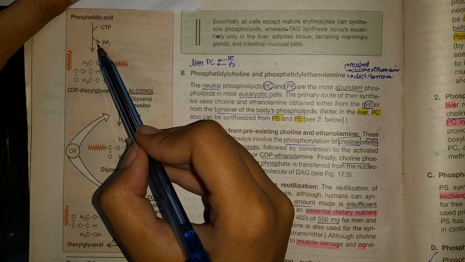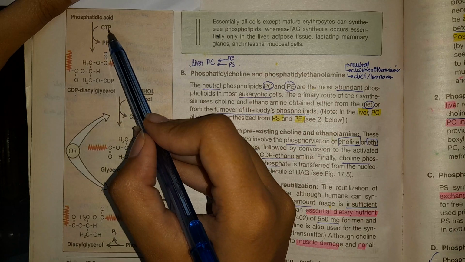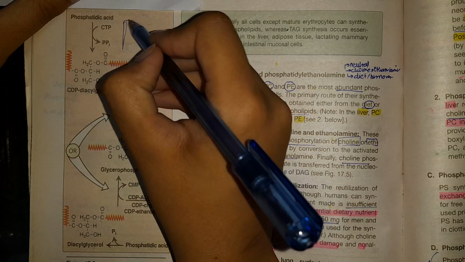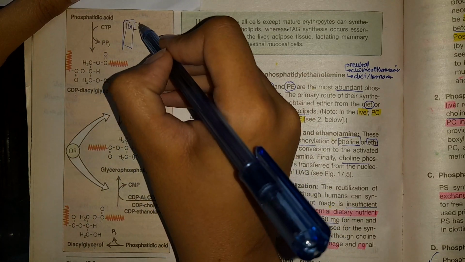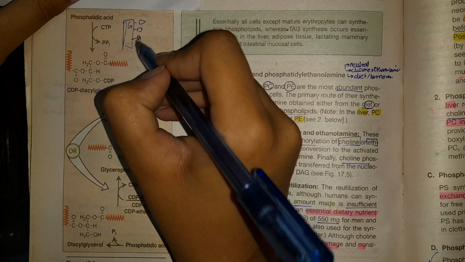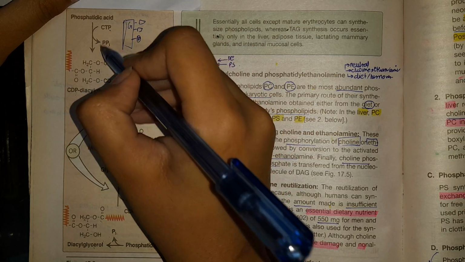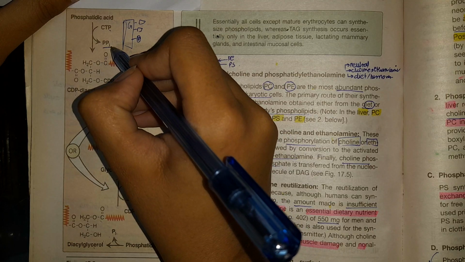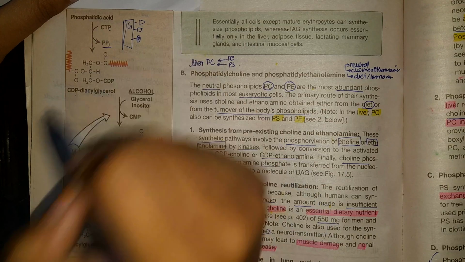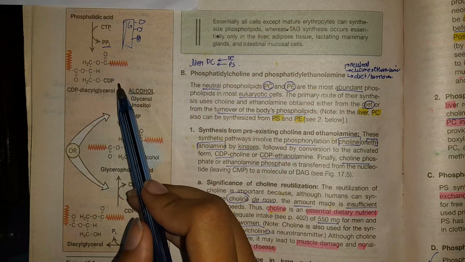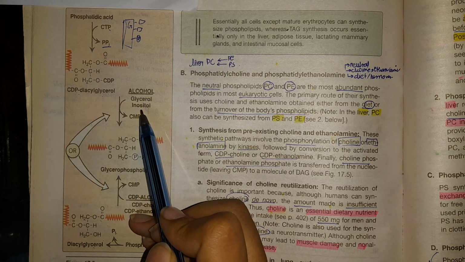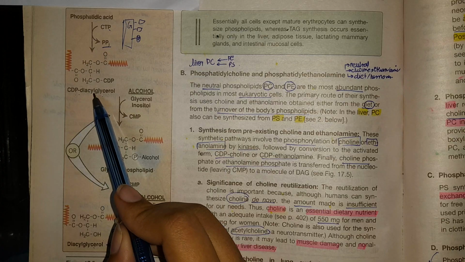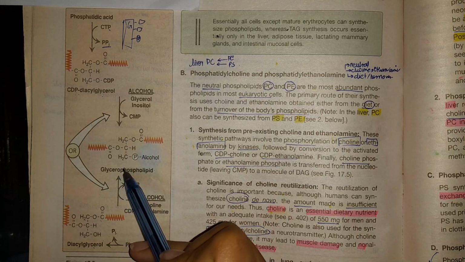How is the pyrophosphate removed? Because if we removed both phosphates, the compound would become CMP. But in the phosphatidic acid you have glycerol, 2 fatty acids, and also another phosphate. So one phosphate comes from CTP, the other from this phosphatidic acid. So a pyrophosphate is removed and a CDP-diacylglycerol is formed. Now this CDP gets attached to a normal alcohol, which can be glycerol or inositol, and a CMP is released, because the diacylglycerol with a CMP and an alcohol is a glycerophospholipid.